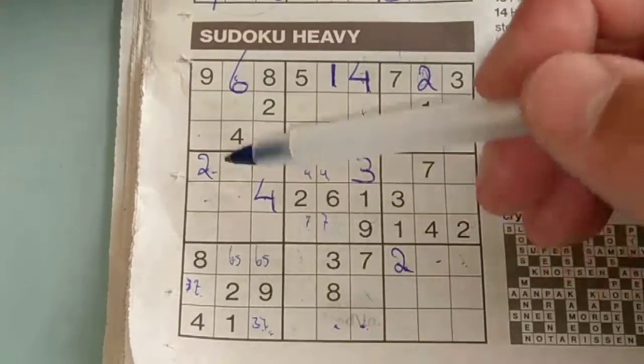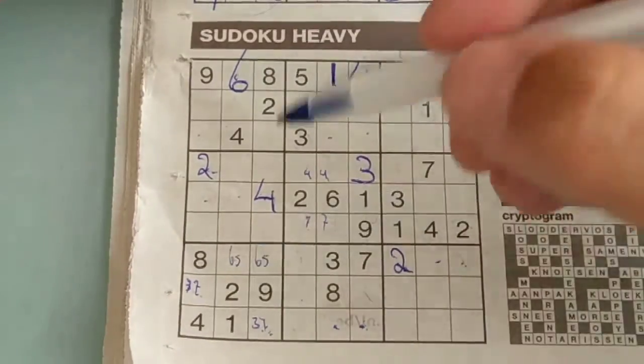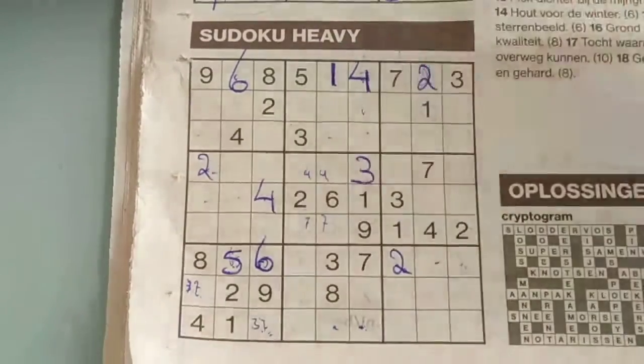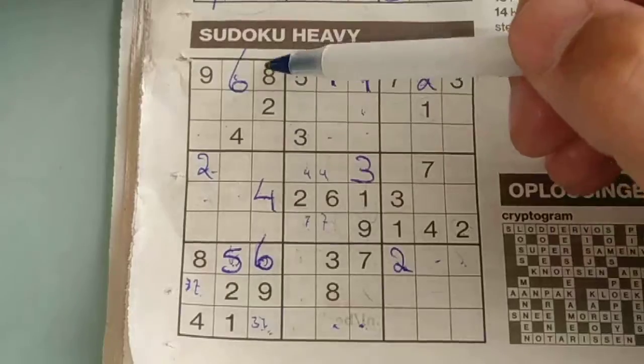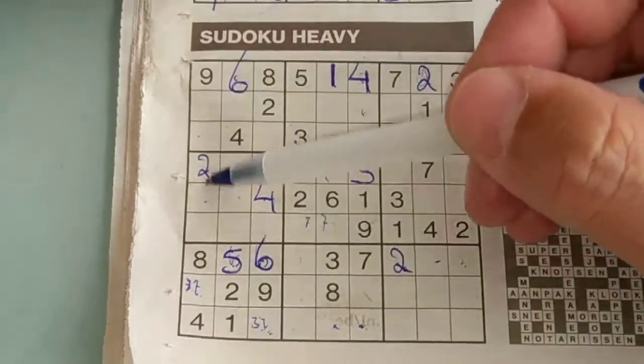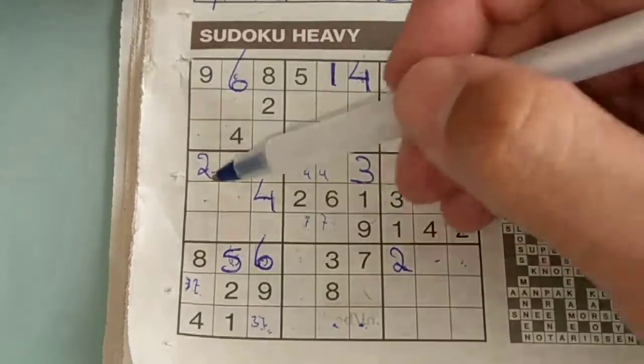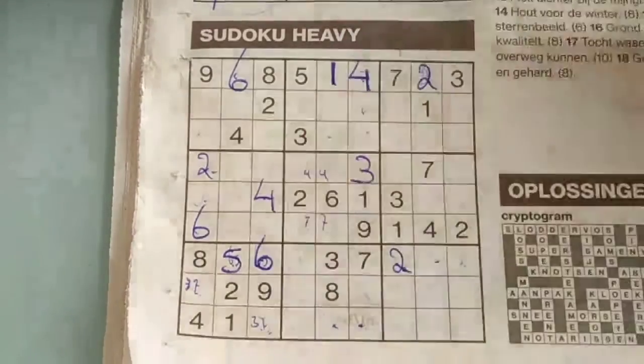We have a 6 here already. So here cannot be a 6. This should be a 5, and this should be a 6. 6 in the third column, 6 in the second column. So in the first column, the only 2 places for a 6 should be here or there. I see here 6, no 6 there. 6 should be here.